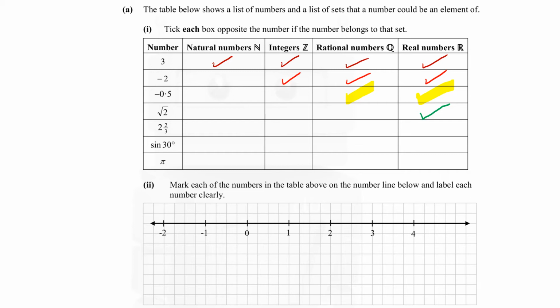2 2/3 is essentially 8/3. It's a rational number and it's a real number. The sine of 30 is a half. So it's a rational number and a real number. Pi is an irrational number. It's a non-terminating decimal, 3.14, and goes on. So it can be placed on the number line, so it's a real number.